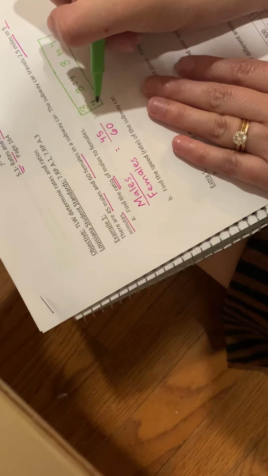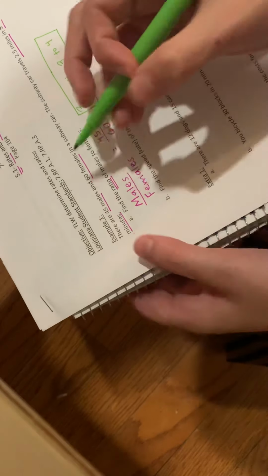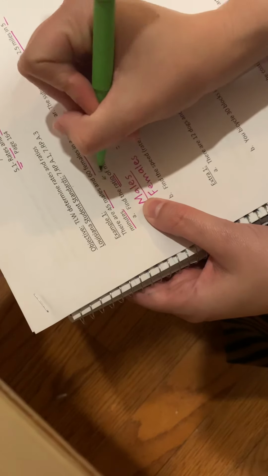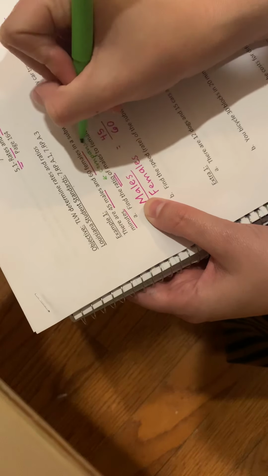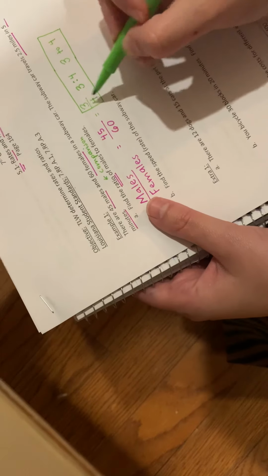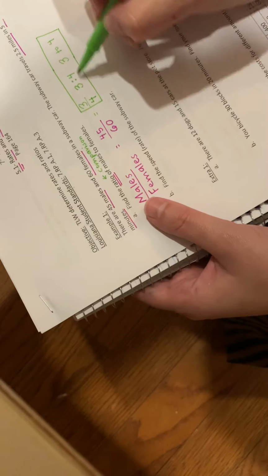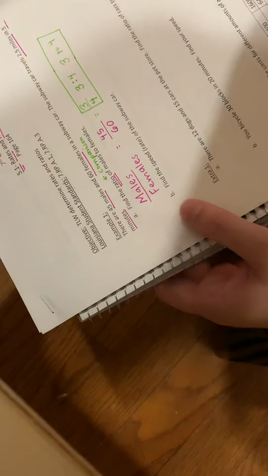If this happened to be improper here, we would not want to convert it to a mixed number because that would take away from the comparison. So ratios, that's a comparison. So we don't want to make that a mixed number. We want to leave it as a fraction or write it like this because we want to have 2 numbers when we're doing a ratio, not just one.